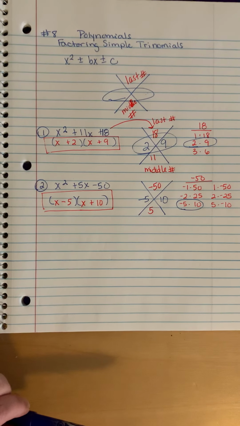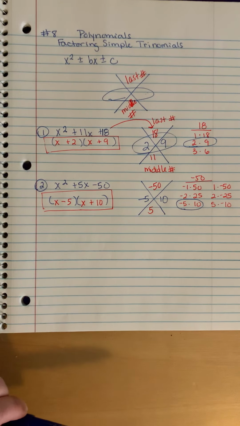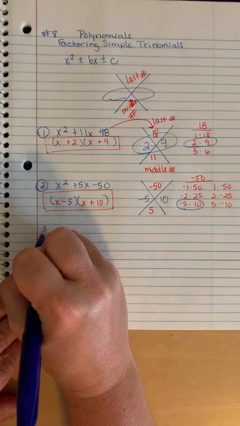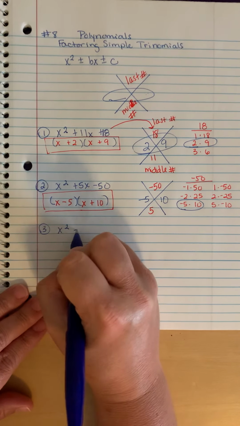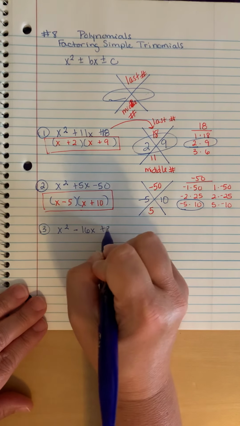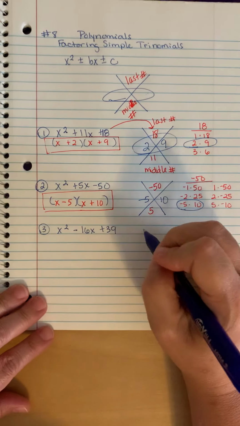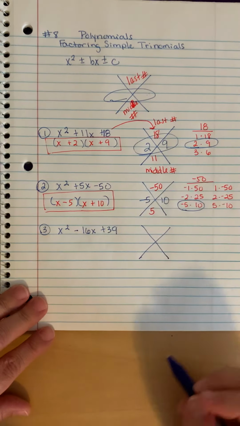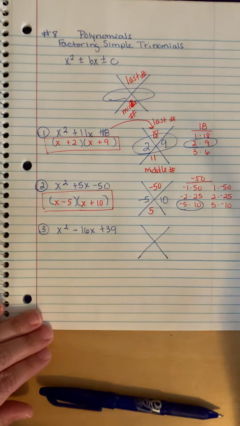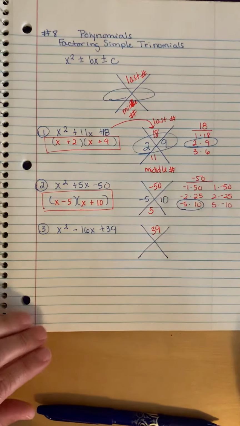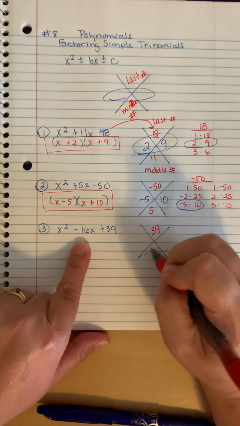Let's try a third one here. We're going to go with x squared minus 16x plus 39. Make your large X. The number that goes on the top will be 39. It's the last number. And the bottom number will be negative 16.